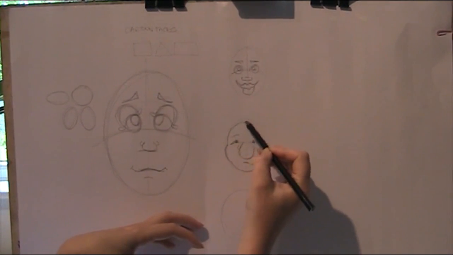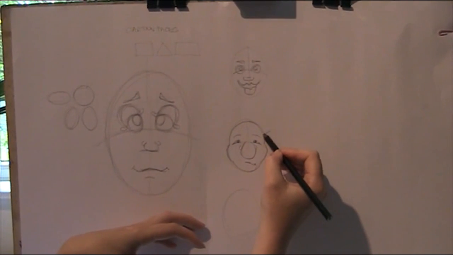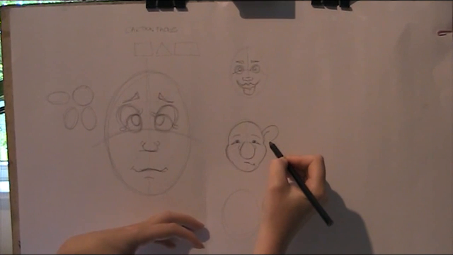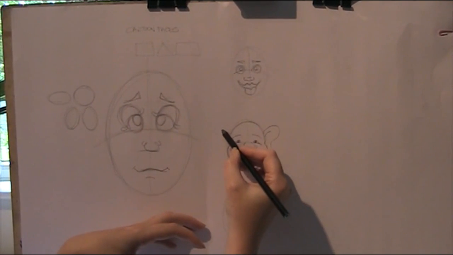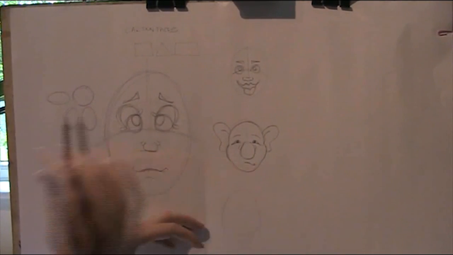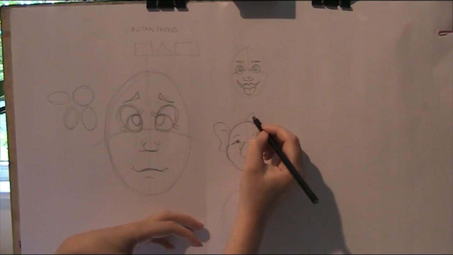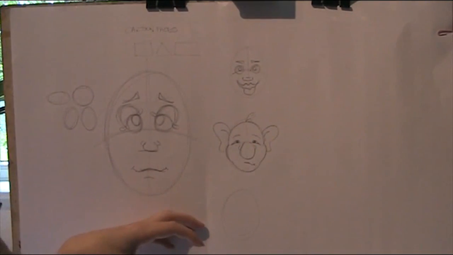I'll make him bald, but I'll give him big ears. So now I've made my two focal points on my face. I could even add a piece of hair there if I wanted to.